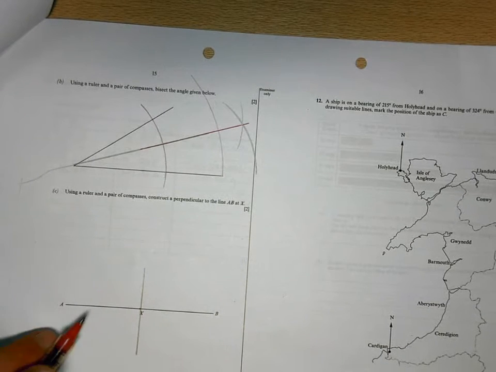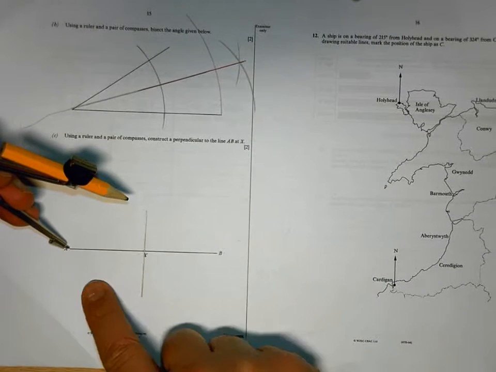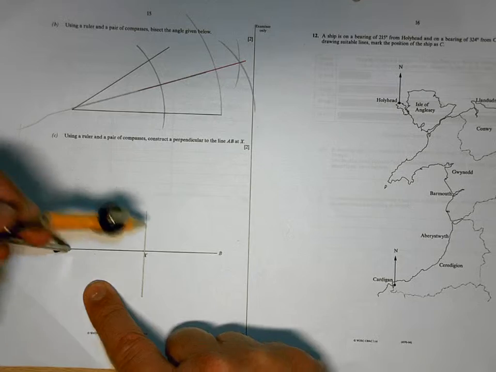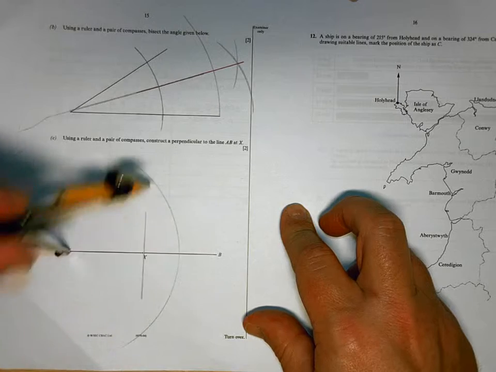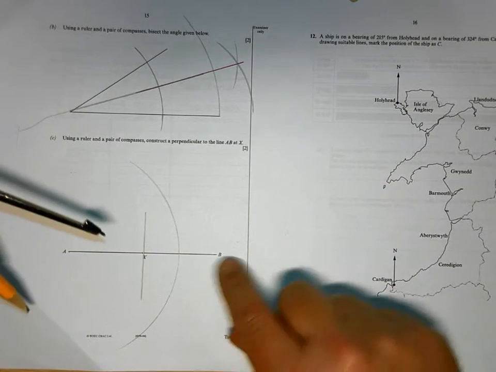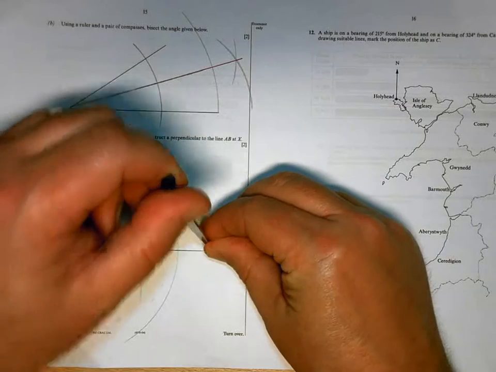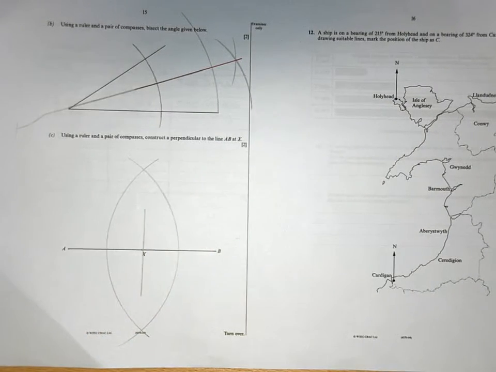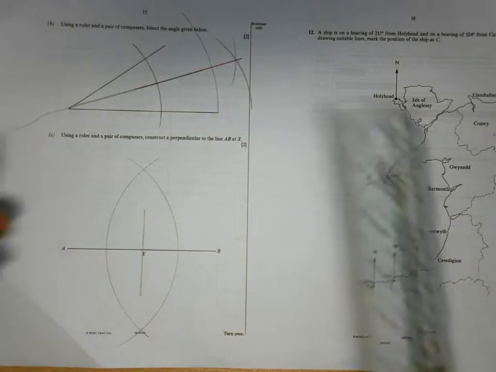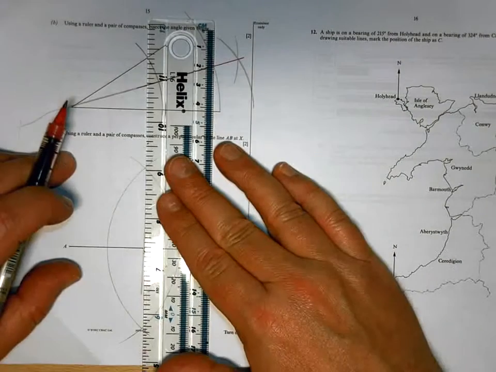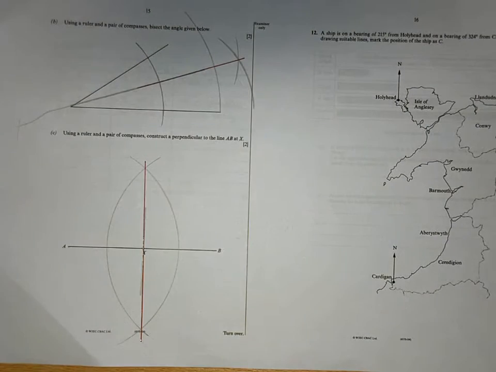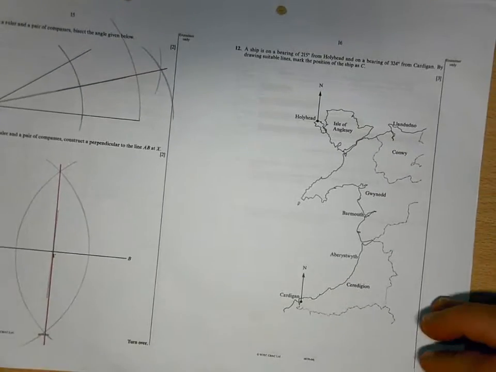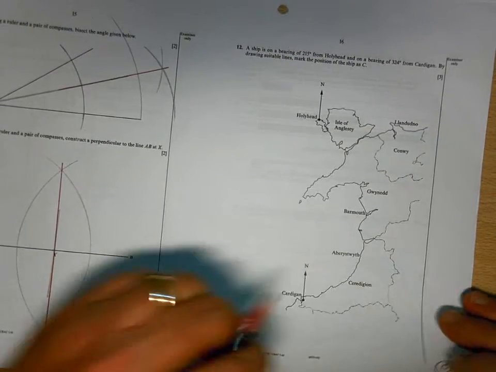And similarly with this one, it's not enough just to draw the line, you have to show construction marks like that. So for this one, you put your compass point on one side, open it out so that it's more than halfway, draw part of a circle, then move your compass point to the opposite side and draw the second part of a circle, and then you join up where the two curves cross, and that's what they're looking for you to get those marks. So unfortunately you don't get any marks for that.